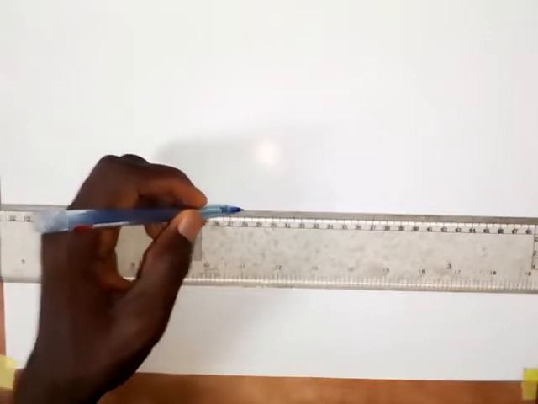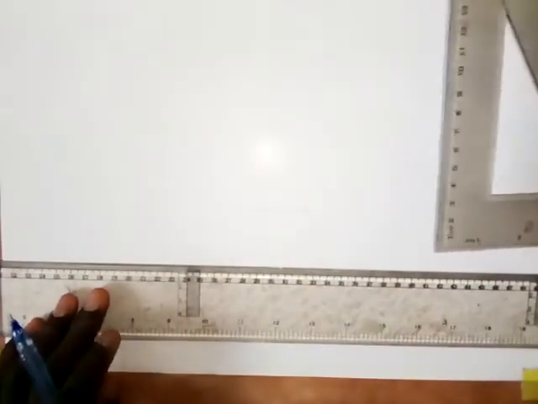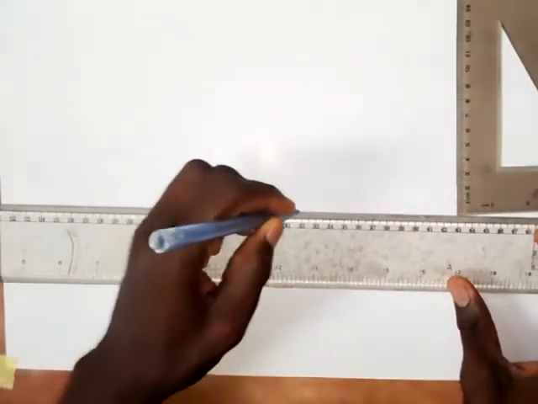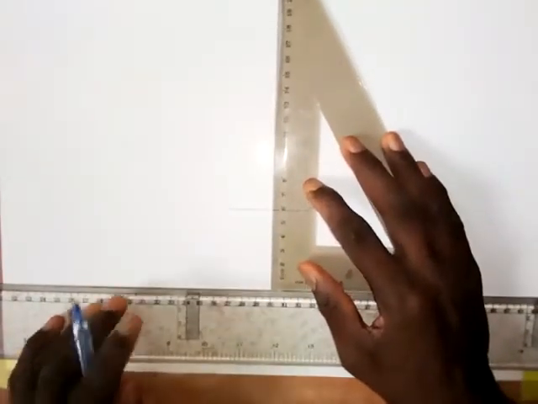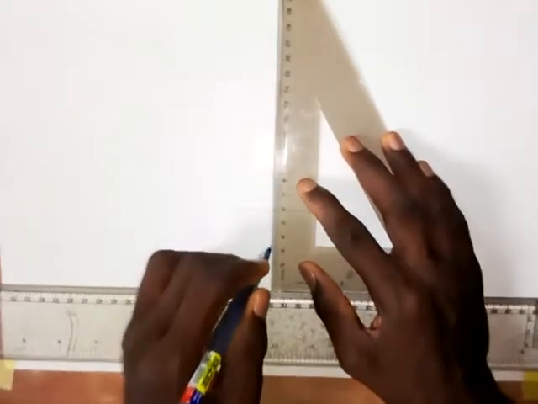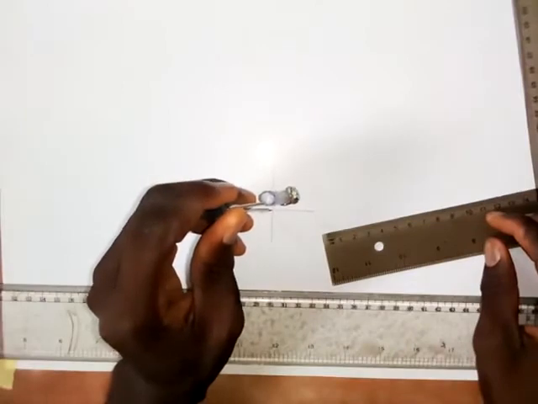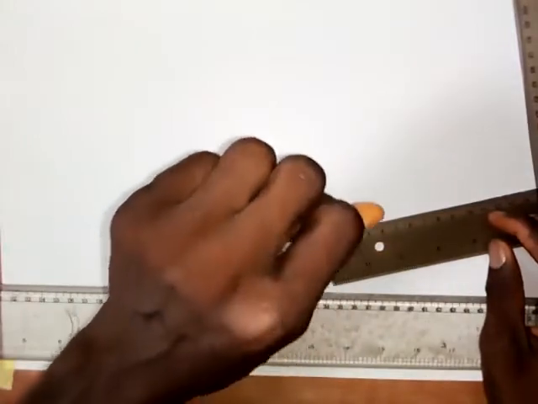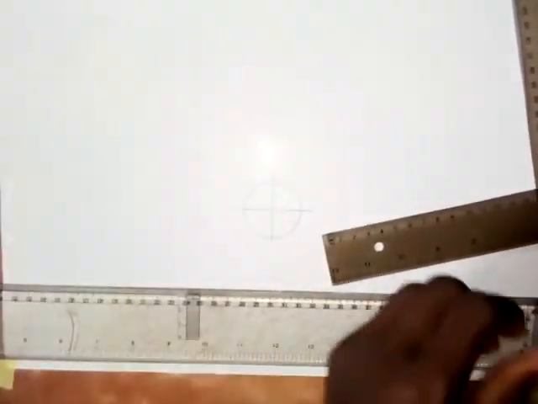So I'm going to draw a horizontal line here. Then draw a vertical line so that we can have the center of the circle. Okay. Then take a radius of 20 mm on your ruler, put it at this point and draw a circle like this. Okay, so the circle has been drawn.